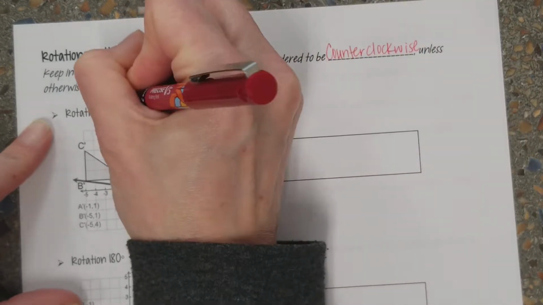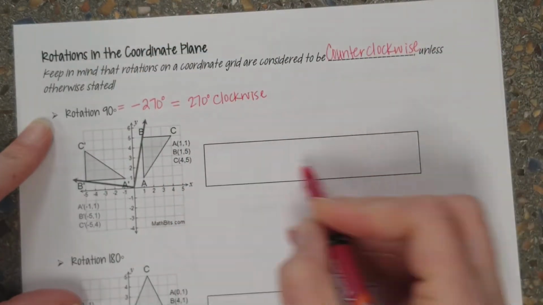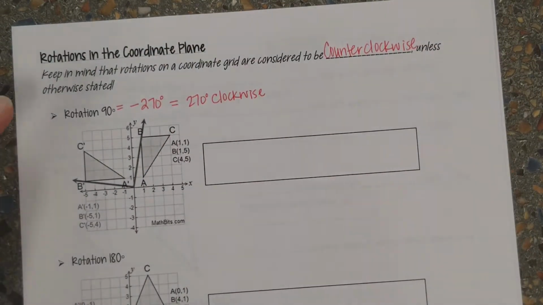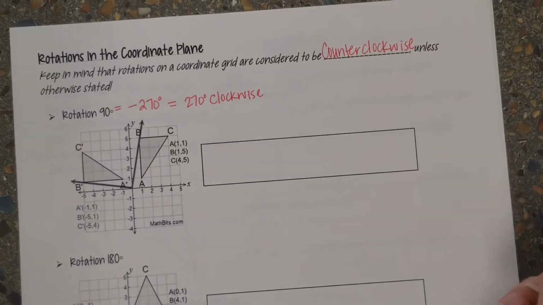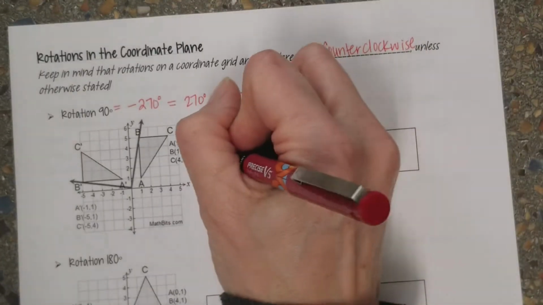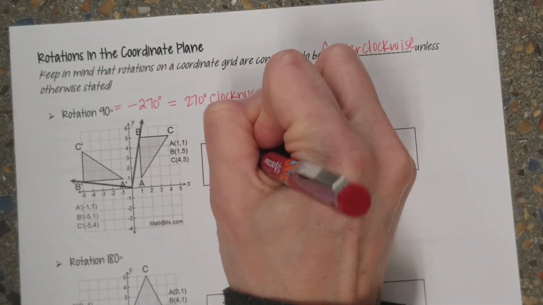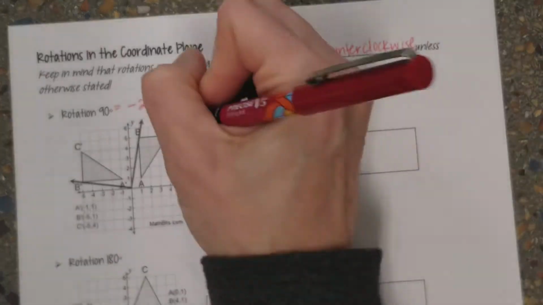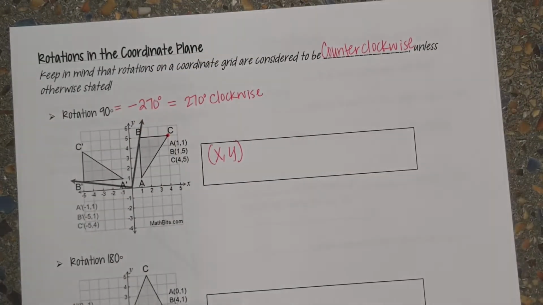That means if you have any of these, this would be the rule we're about to learn. This would be the rule you would use if you were given any of these three options to rotate. Okay, so a rotation of 90 degrees, we're going to start with some point X, Y. For this example, I'm going to use C, which is right here on our graph.